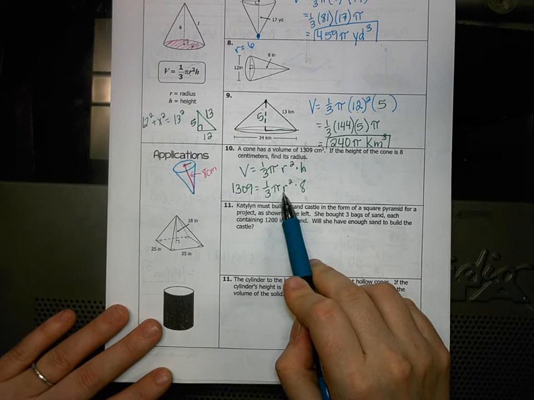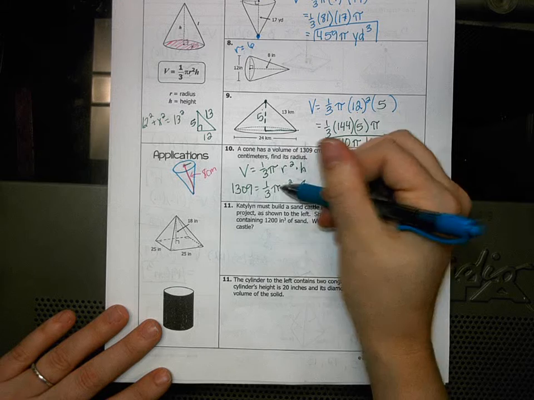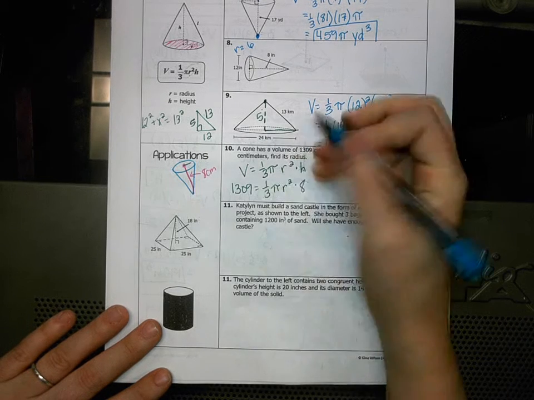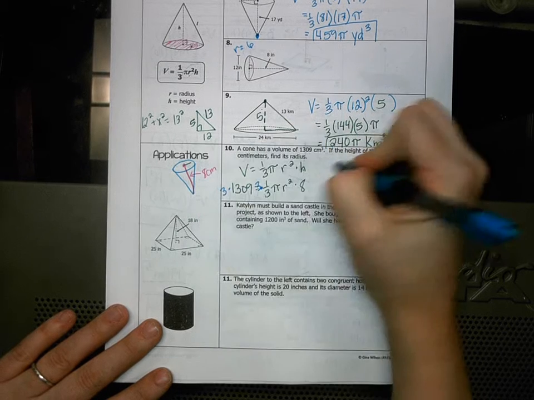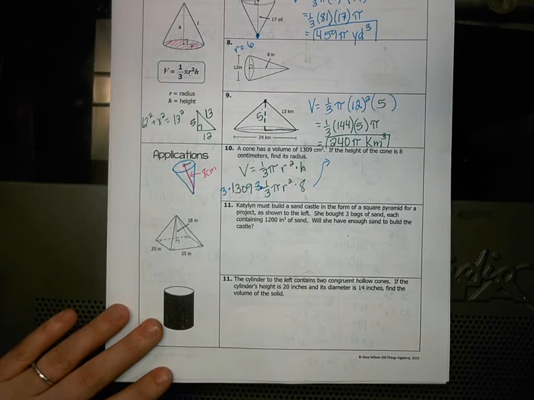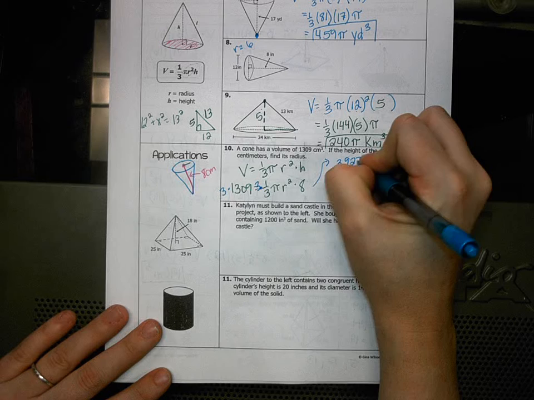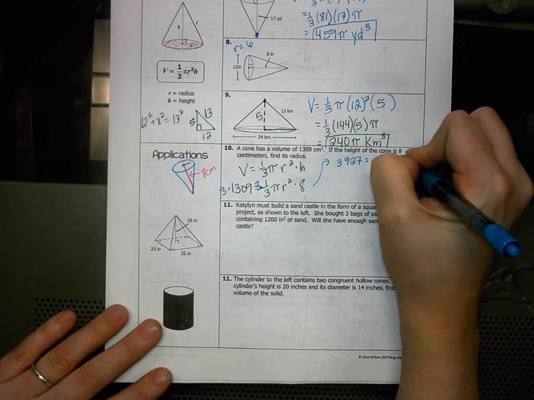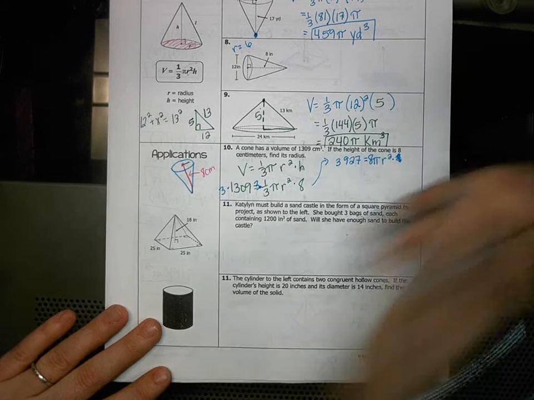Well, if I solve for my radius, then I need to get r squared by itself, which means first, to get rid of my fraction, I can multiply by 3 on each side. That gives me 3,927 equals pi r squared times 8. And I'm going to write my 8 out in front, 8 pi r squared.